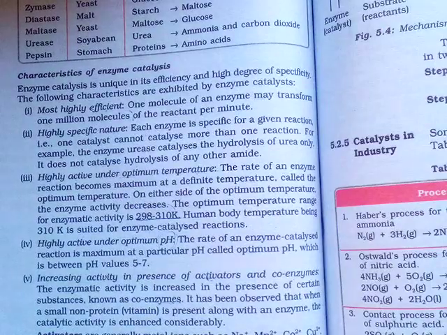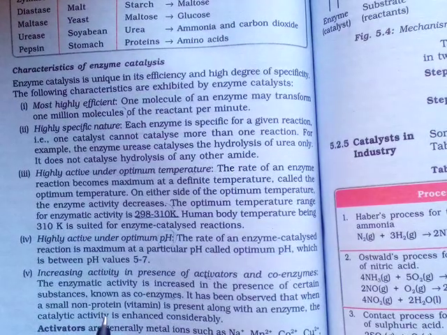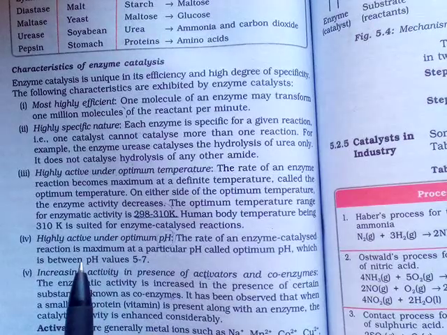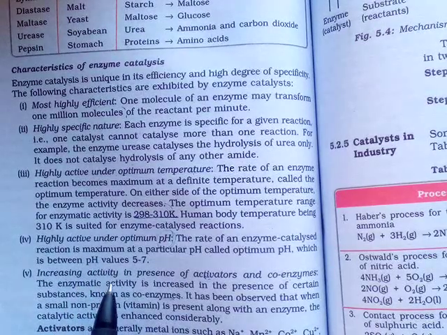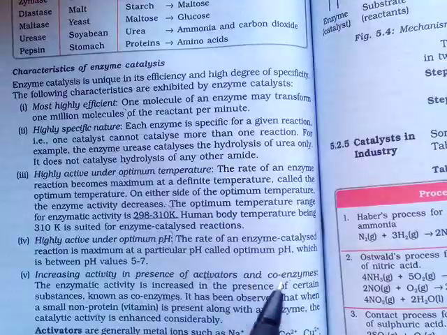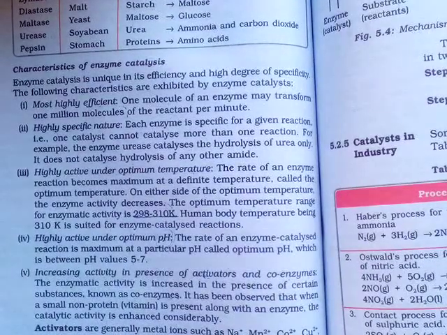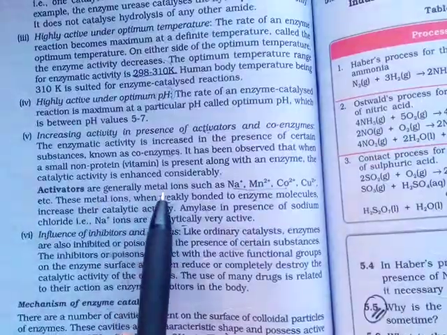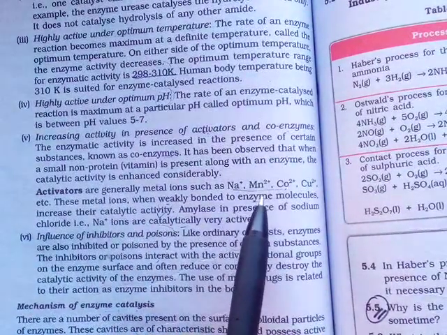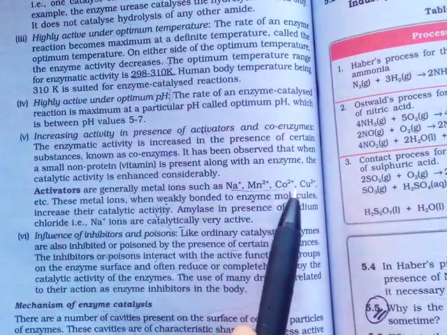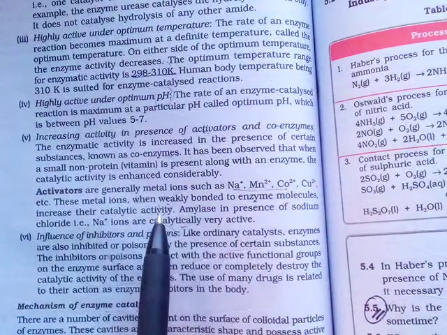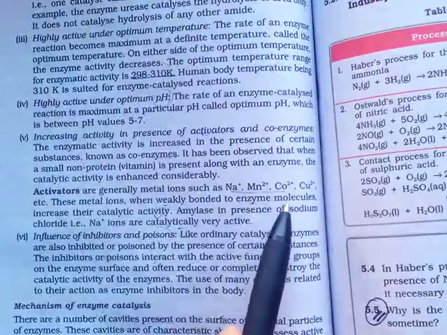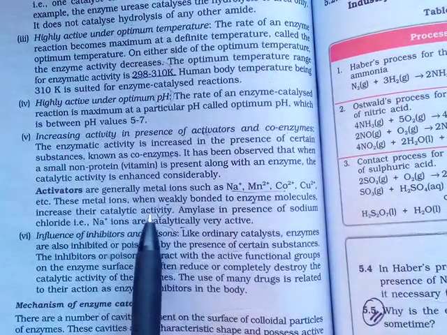Increased activity in the presence of activators and coenzymes. Like earlier we have learned that catalysts have promoters and poisons, similarly, here enzyme catalysts have activators and coenzymes. What are activators? Activators are generally metal ions such as sodium, magnesium ion, copper, cobalt. These when bonded to the enzyme molecules increase the catalytic activity.